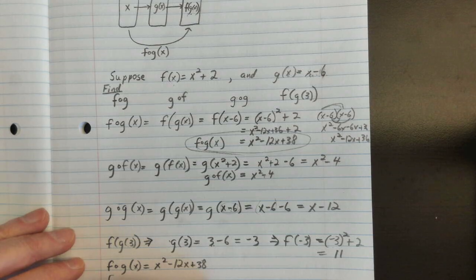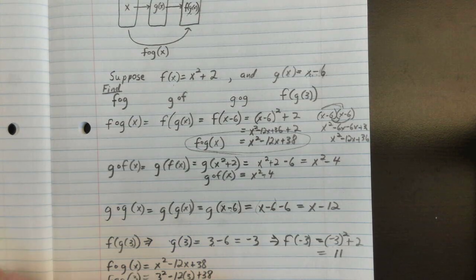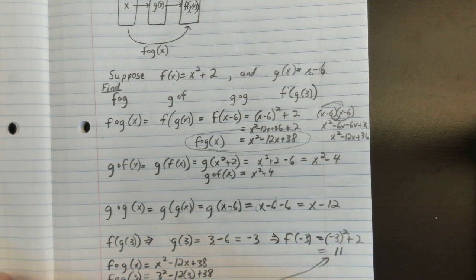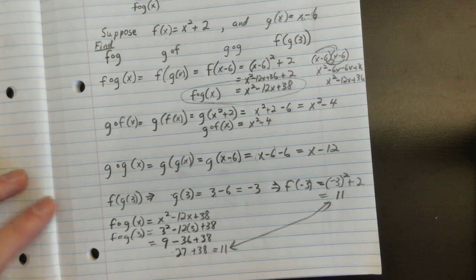So if we take f circle g of 3, that would be 3 squared minus 12 times 3 plus 38. And then that is 9 minus 36 plus 38. 9 minus 36 is negative 27, plus 38, which is 11. So just a couple approaches to doing that one.